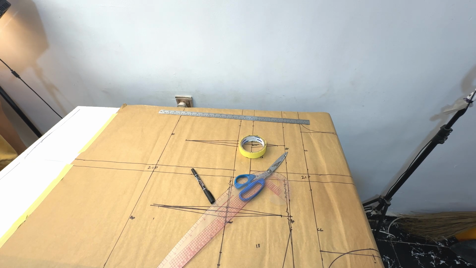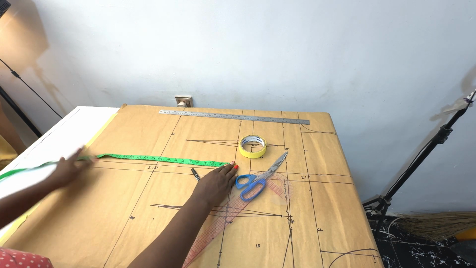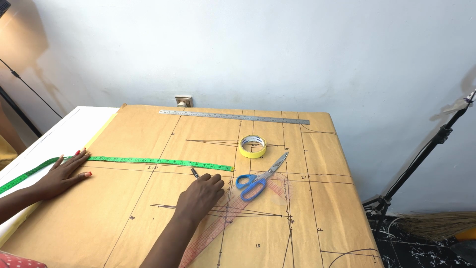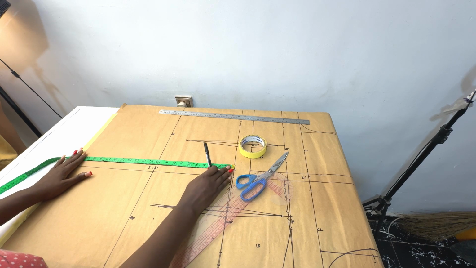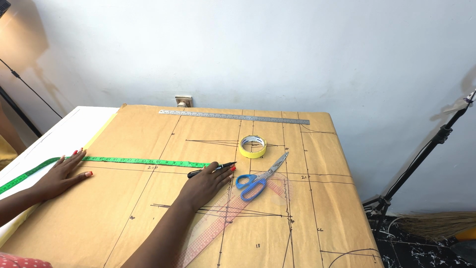Now because mine is at my knee axis, if yours is more than your knee axis, you have to be sure of the length at which you want your gap to be for your client. Be sure to ask your client where she wants her opening to be, because most times people like their own length to be wider than others. Some people want it very, very high.